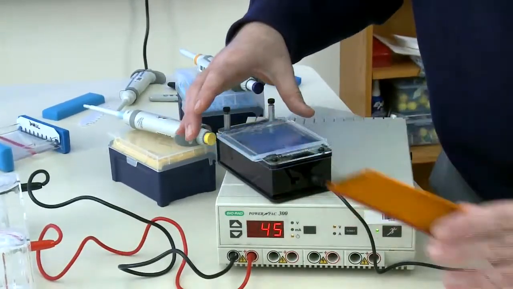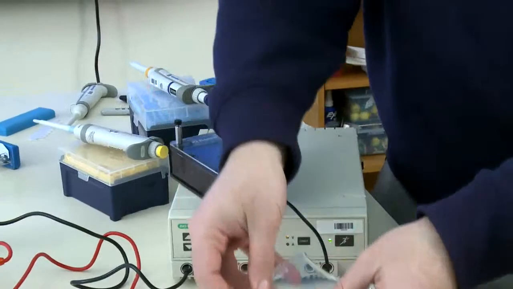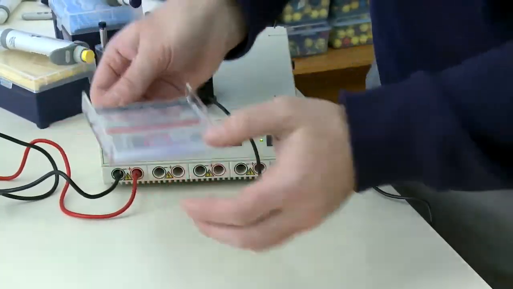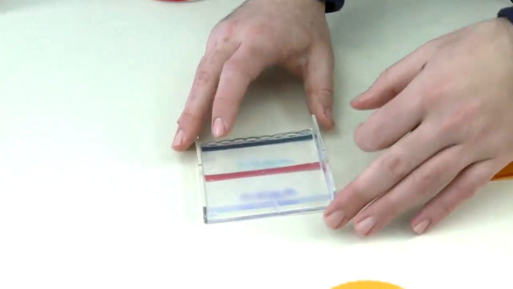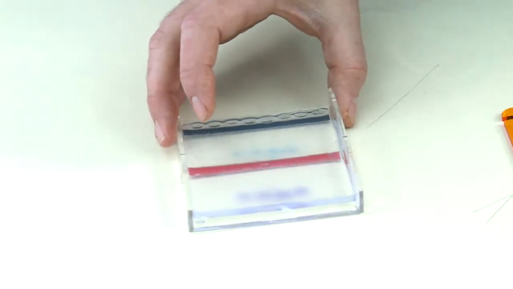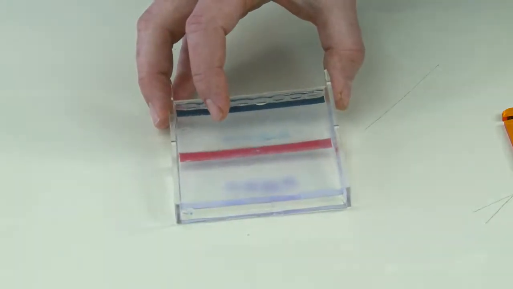Oh, actually, I wanted to show you first. I don't know if you guys can see this, but there is a blue and a purple line on the gel. So that blue and purple line essentially is the dye that we loaded into the gel previously. So one of the other functions of that loading dye is it tells you just how far or how long your gel has been running for.